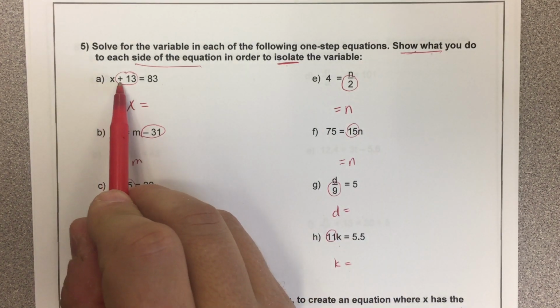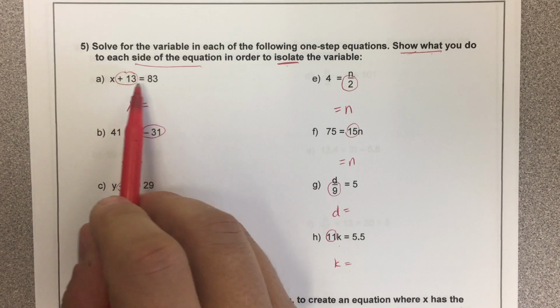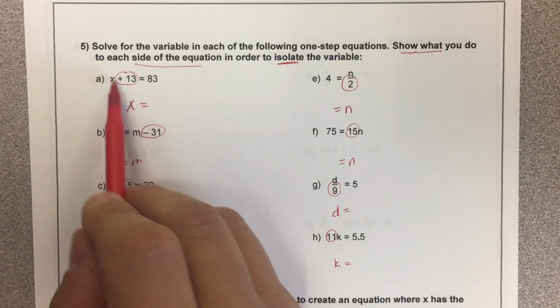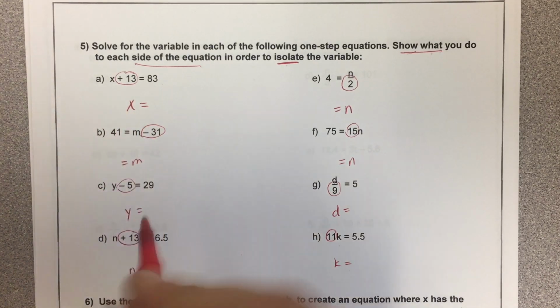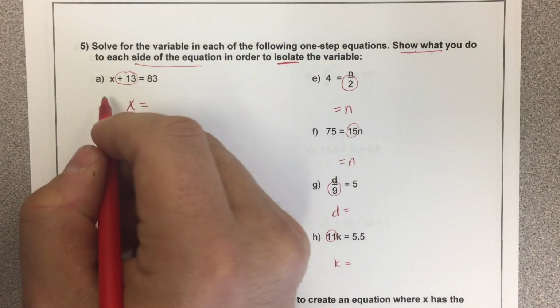So in the first one, it's x plus 13 equals 83. And so we have this plus 13 on the left side that we need to get rid of so that x can be by itself. And so what we're looking to do is subtract this 13.